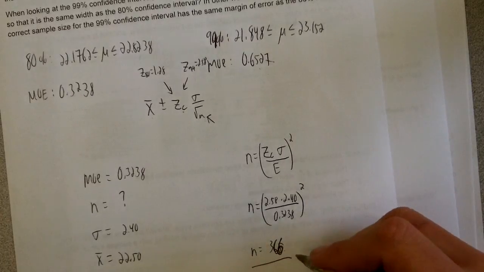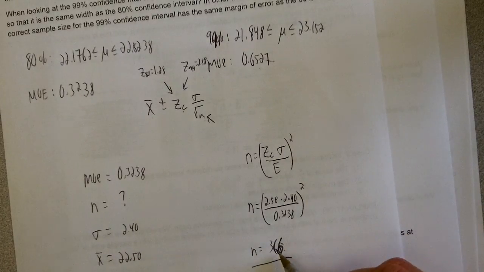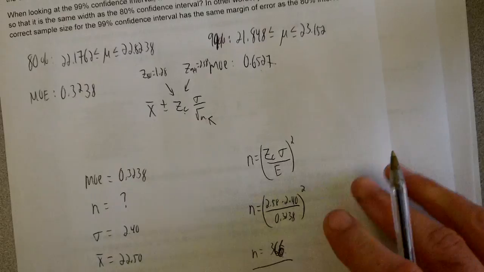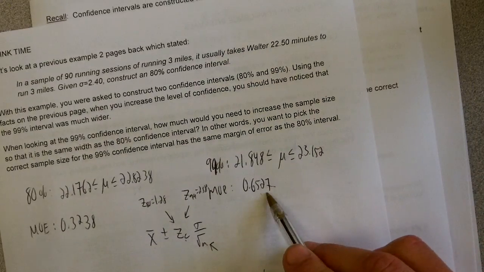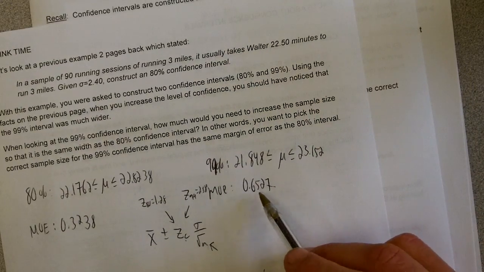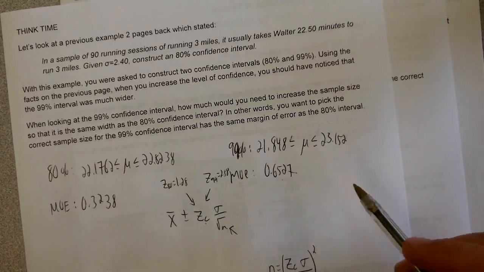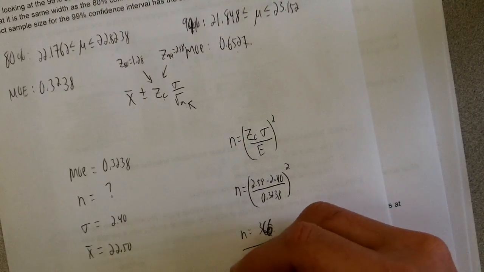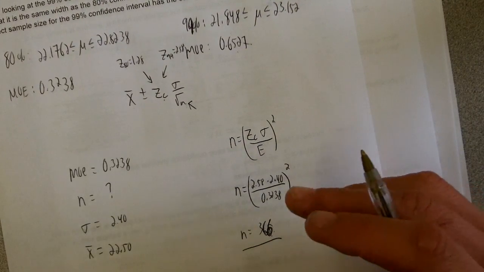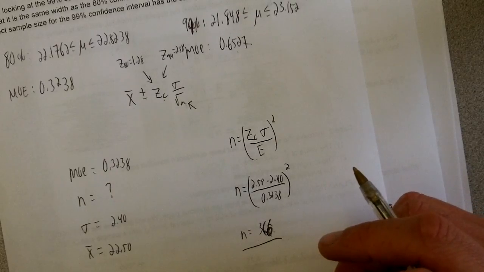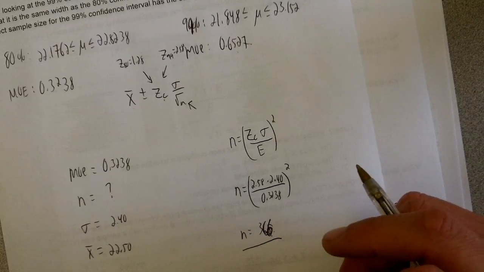So now what this value gives us, if I were to plug my sample size of 366 in instead of 90, this margin of error would be more like what it was before with the 80% confidence interval. So a lot to take in here, but this is kind of a think time, and it will take you a little while to get through this process.